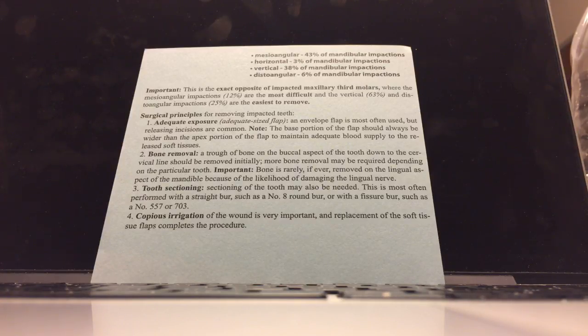2. Bone removal. A thin layer of bone of the buccal aspect of the tooth down to the cervical line should be removed initially. More bone removal may be required depending on the particular tooth. Important: bone is rarely, if ever, removed on the lingual aspect of a mandible because of the likelihood of damaging the lingual nerve.